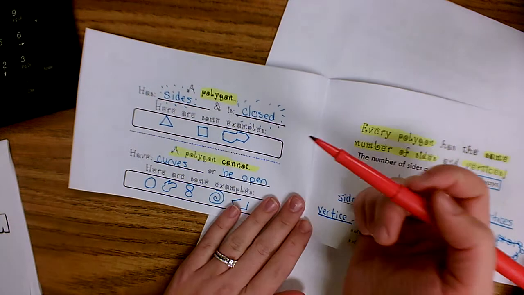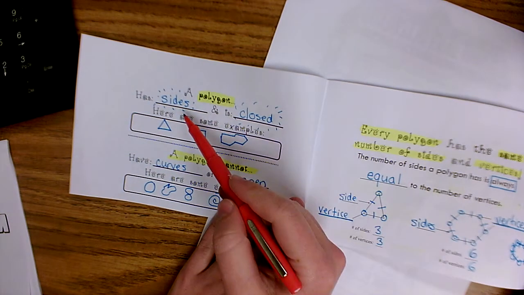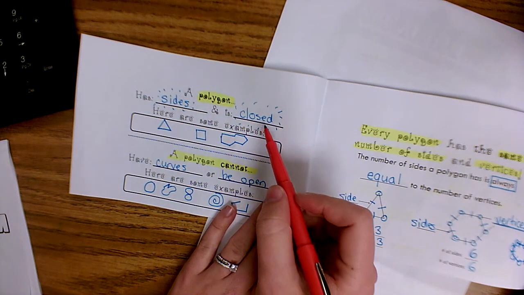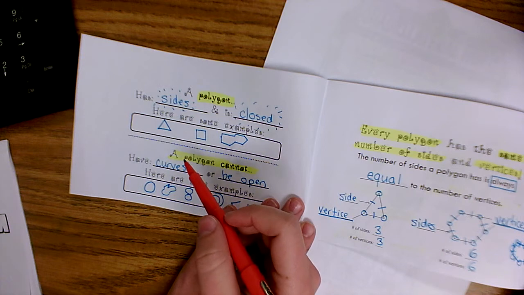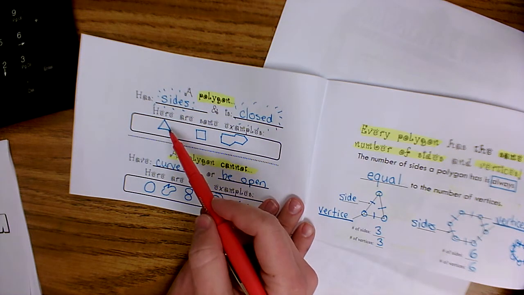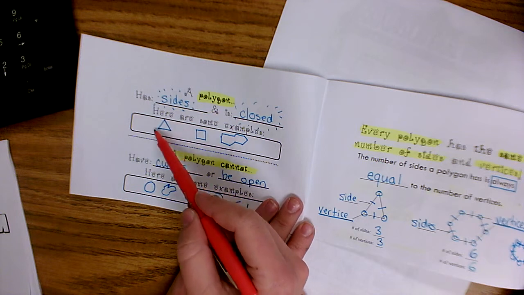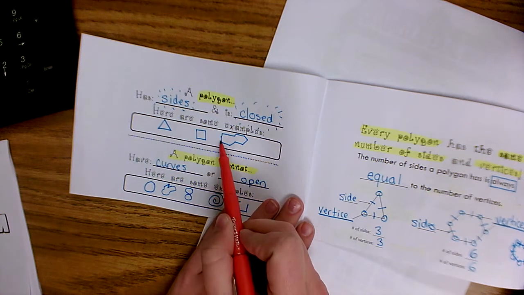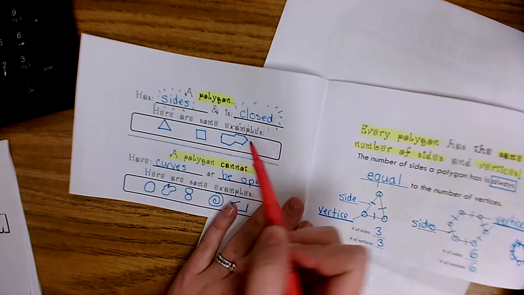They learned that a polygon is any shape that has straight sides and is closed. We drew several examples that help them remember that a polygon can have any number of sides as long as all of them are straight and they're connected. They can even look wonky like this shape over here.